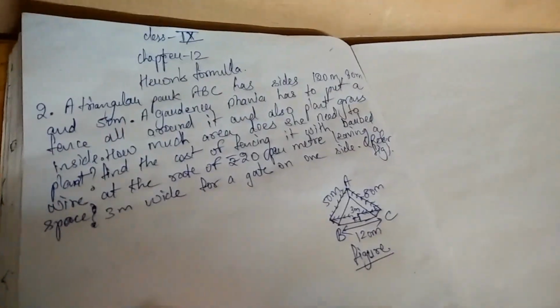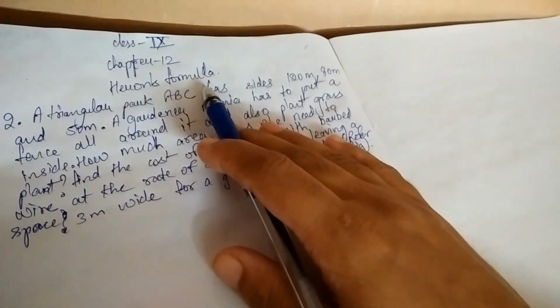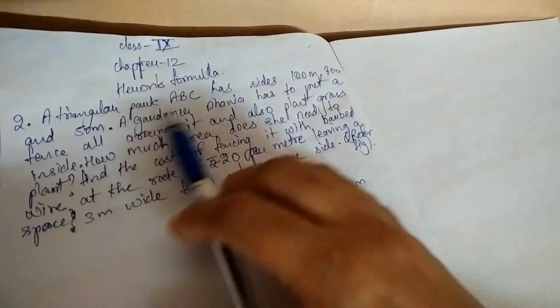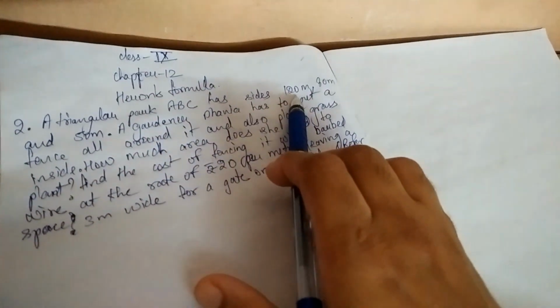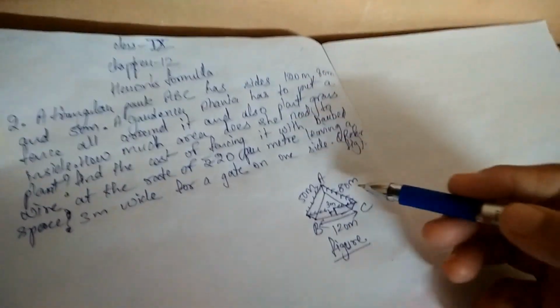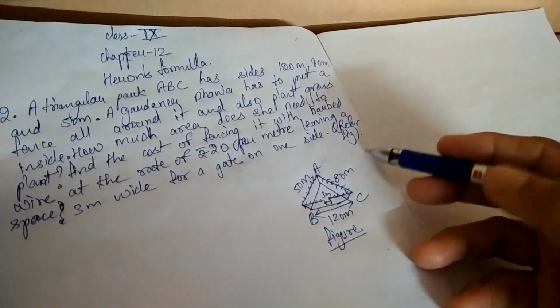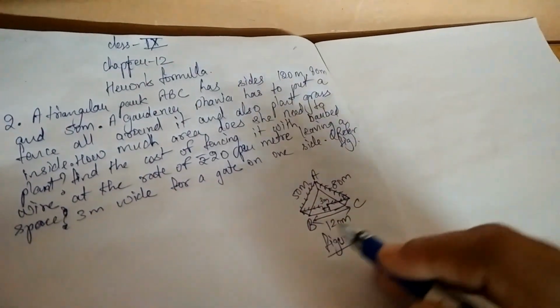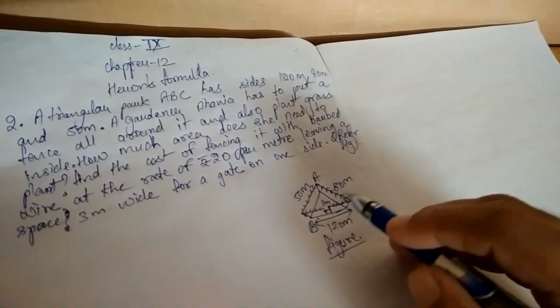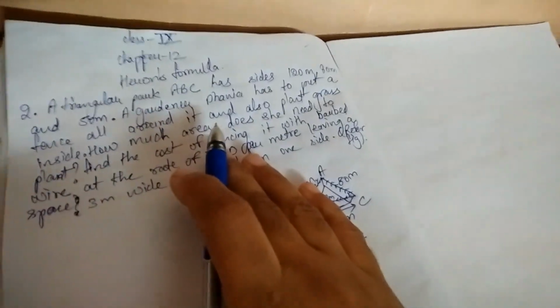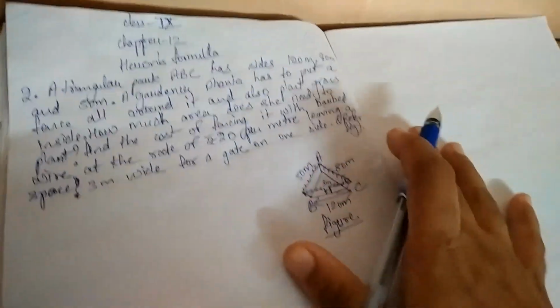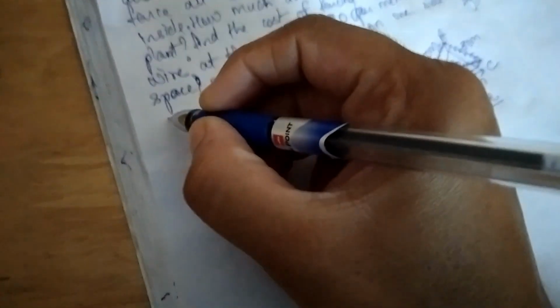So today we have one more problem with us, and that is a triangular park that has sides of 120 meter, 80 and 50. So 120, 50 and 80 meters. First we are going to note down what all things are given in this problem. So first let me write given.